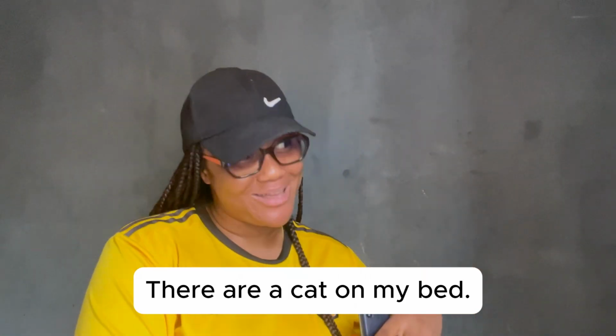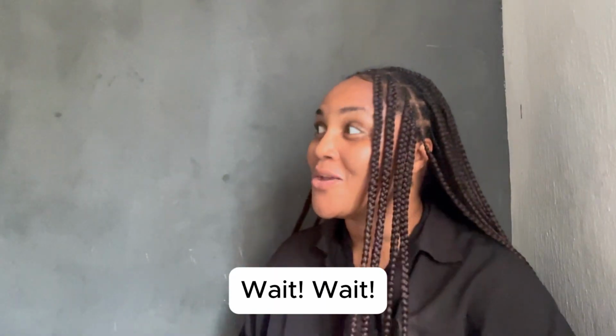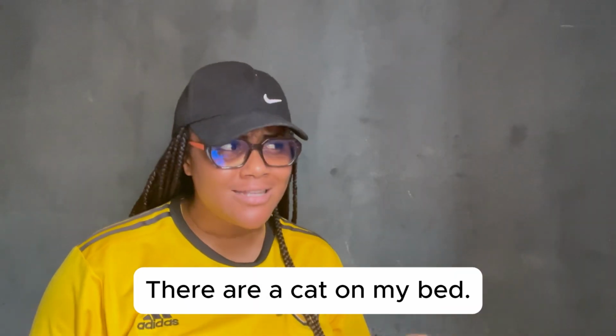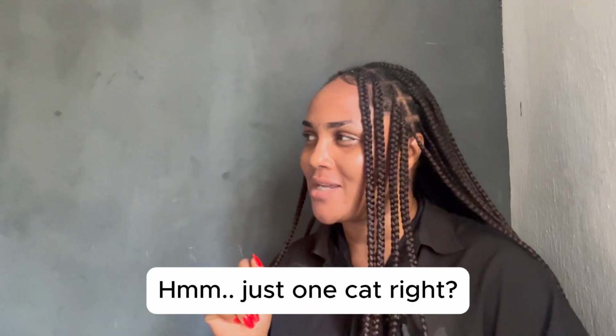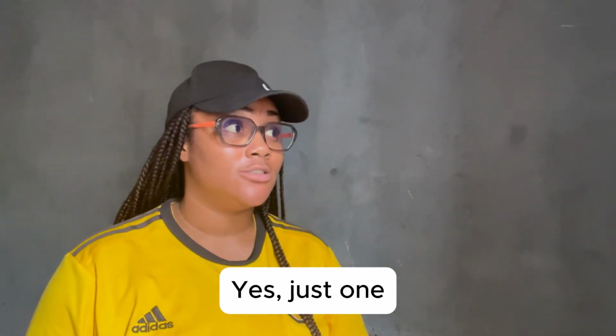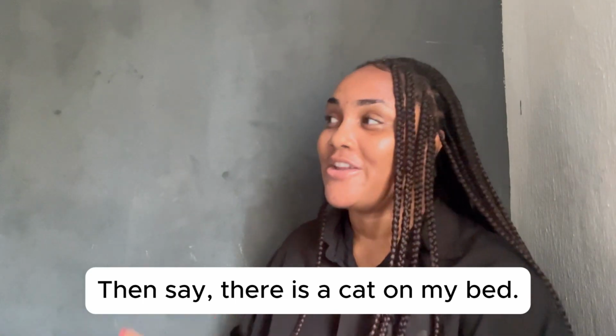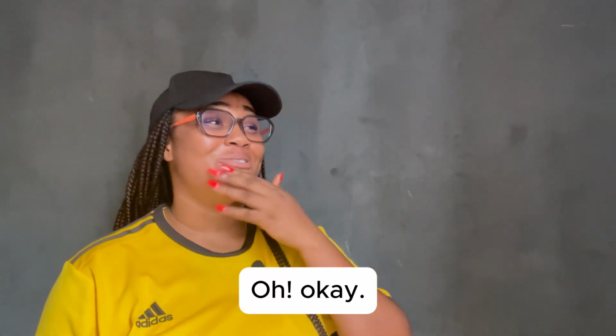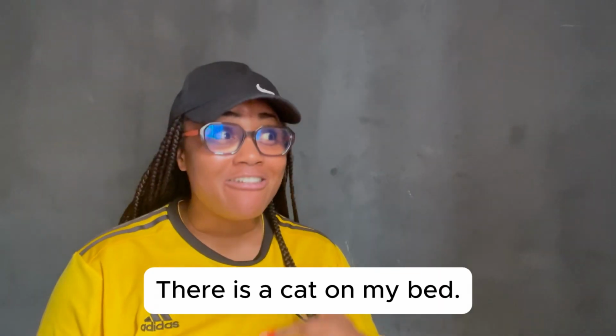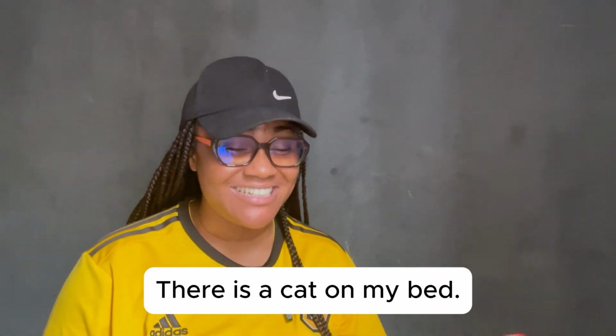There are a cat on my bed. Wait. What did you say? There are a cat on my bed. Just one cat, right? Yes, just one. Then say, there is a cat on my bed. Oh, okay. There is a cat on my bed.